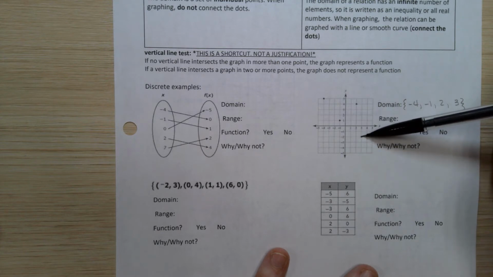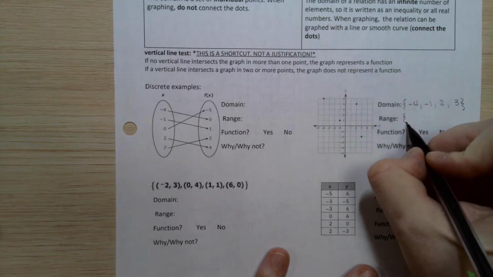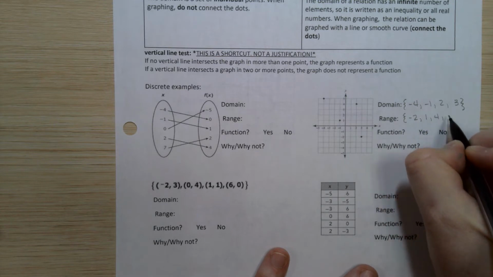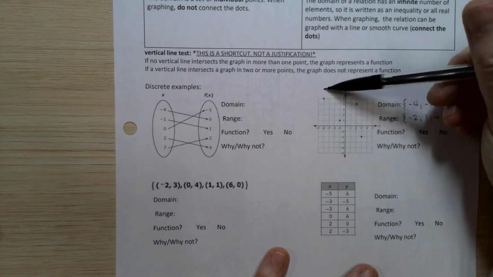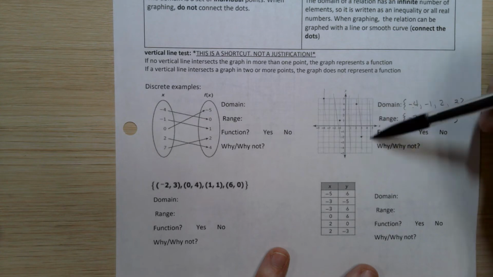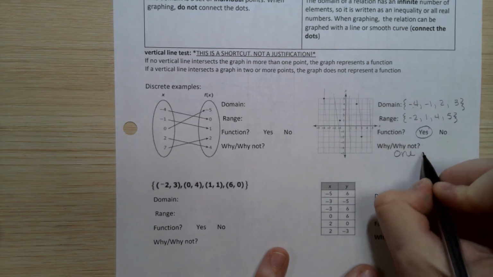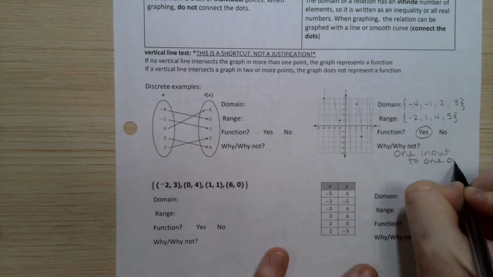I have -2, 1, 4, and 5. -2, 1, 4, 5. So what we look at is, is there an x for every y. Now, these points are not in order, so you would have to look at -4. -4 goes with 5. On the vertical line test, only one point hits that vertical line. So the answer would be yes. One input to one output.